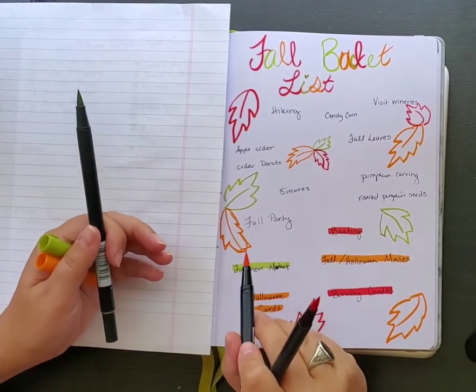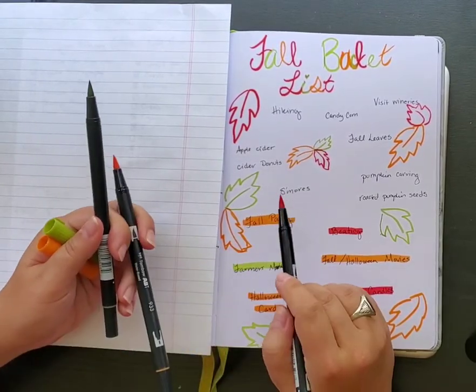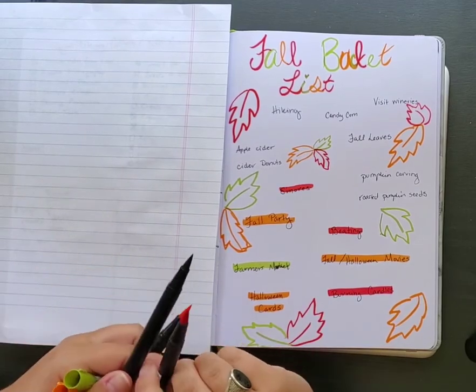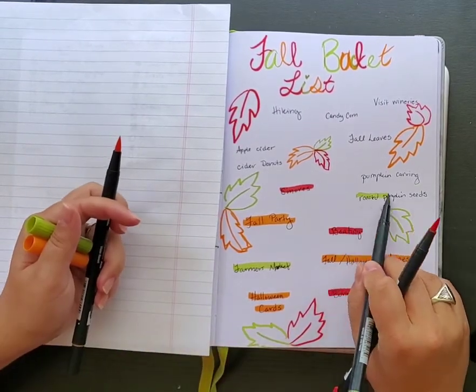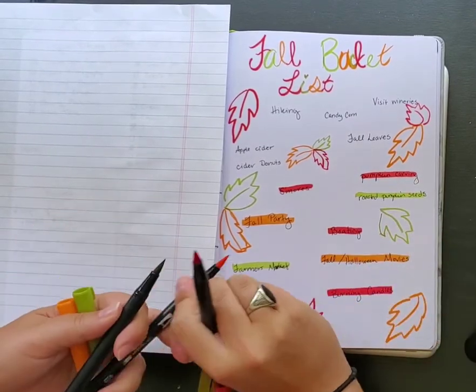Let's do orange here. S'mores and roasted pumpkin seeds. Now I'm really excited to do a lot of these things.